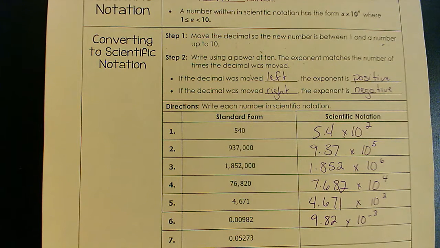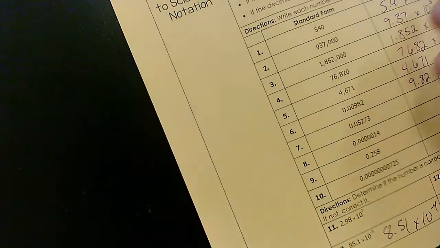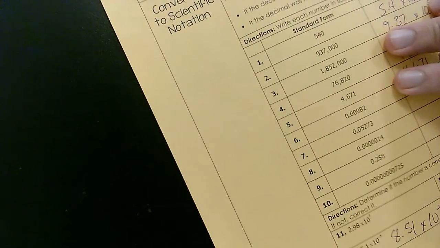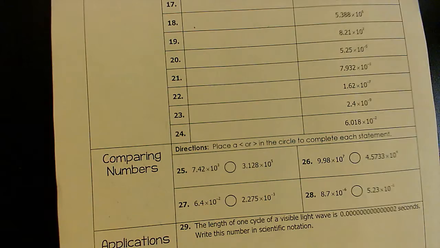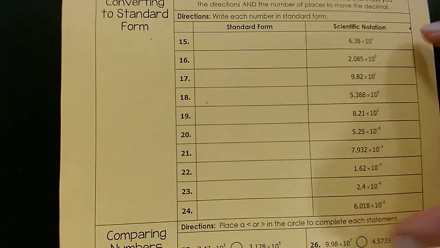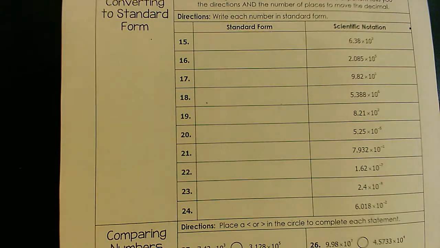Alright, I'm going to flip to the other side. I'm just doing some quick reviewing here. We had you guys do this the other day. We'll go to writing numbers once they're already in scientific notation, and you're going to move it to standard form. I'm going to give everyone a chance here.